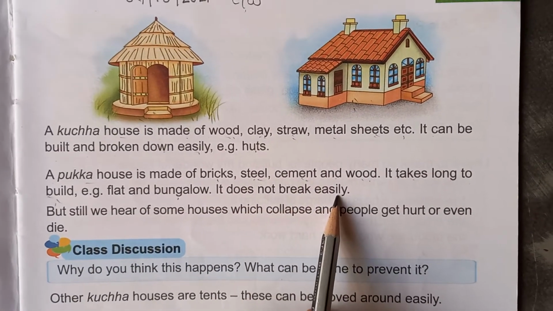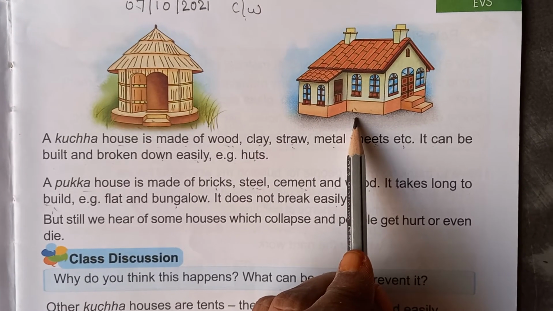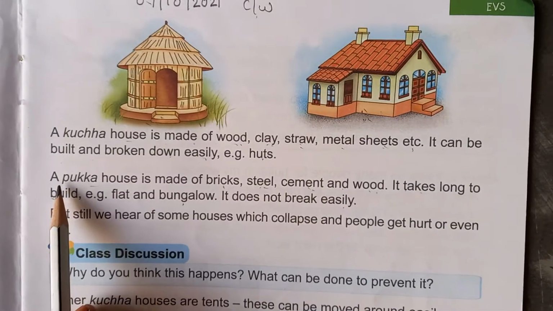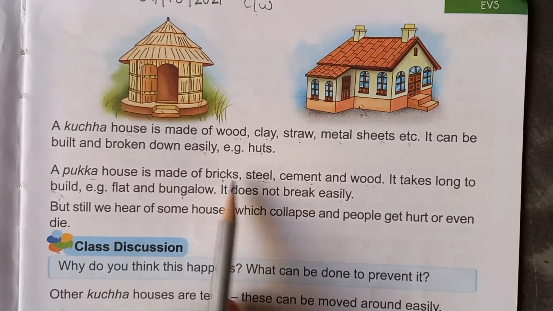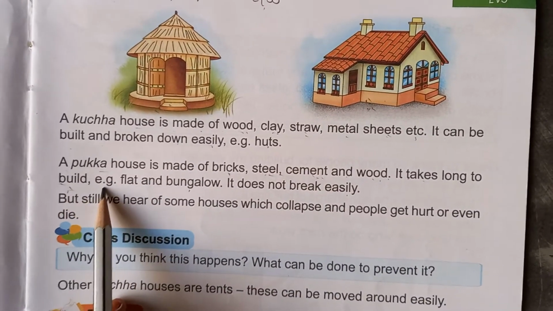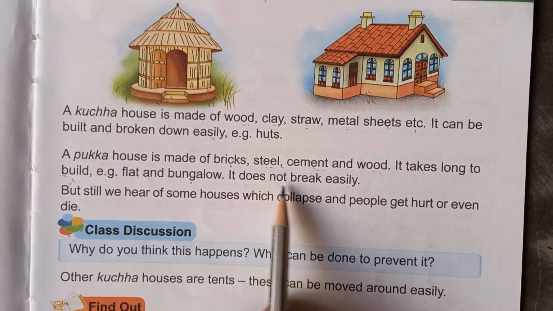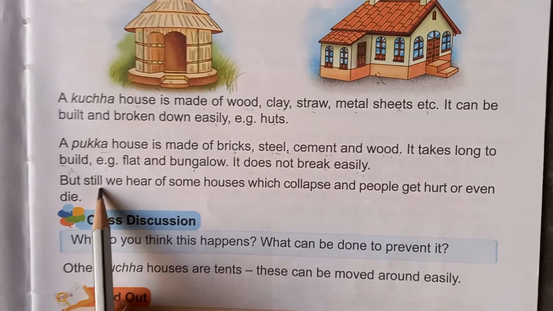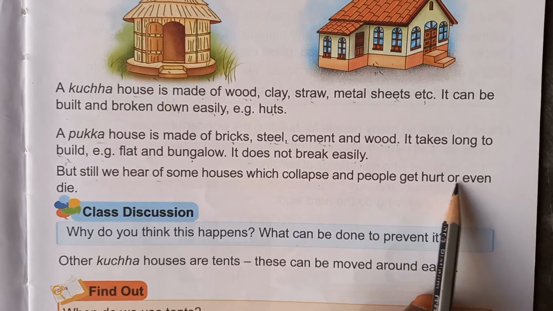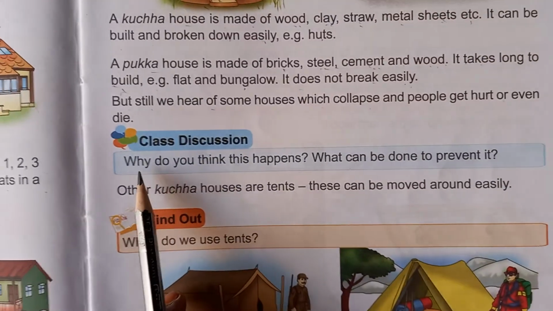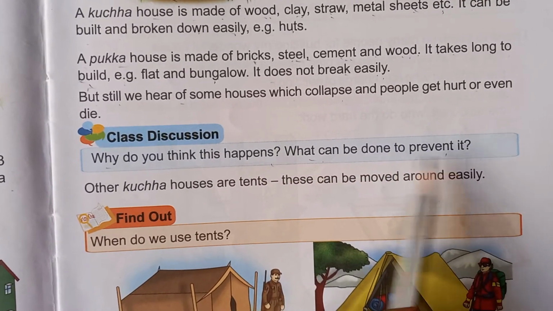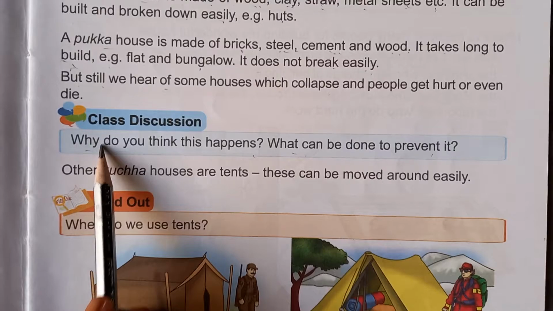It does not break easily, and this permanent house does not break easily because it takes a long time to get constructed. So a pakka house is made of bricks, steel, cement and wood. It takes long to build. For example, flat and bungalows. It does not break easily. But still we hear of some houses which collapse and people get hurt or even die. This is a question. Why do you think this happens? What can be done to prevent it? This question and answer will continue in our next class.